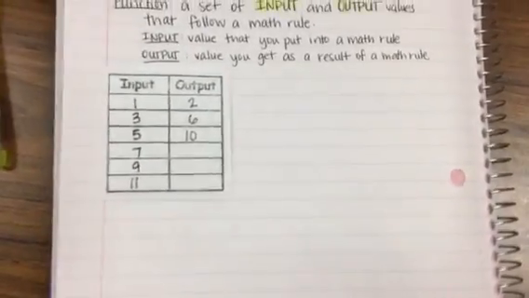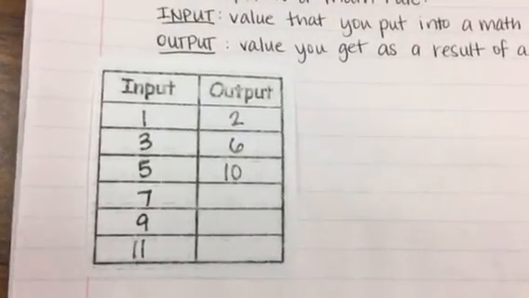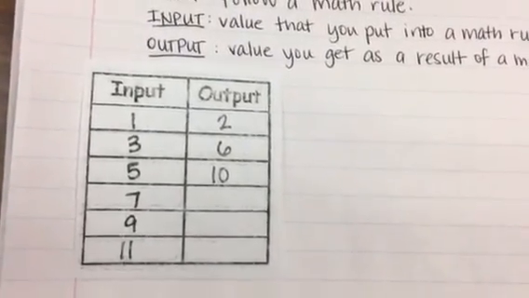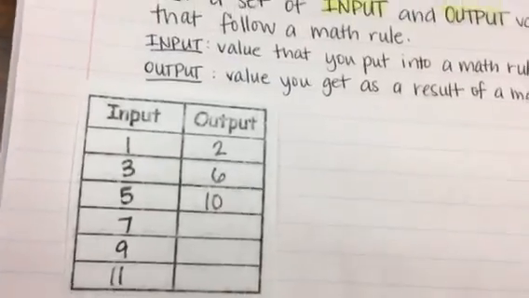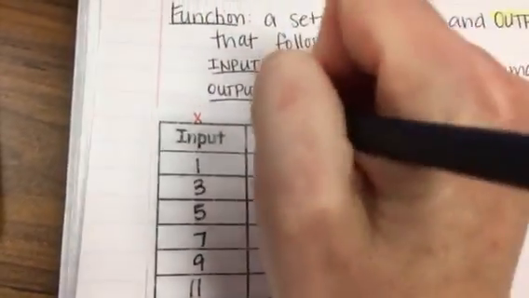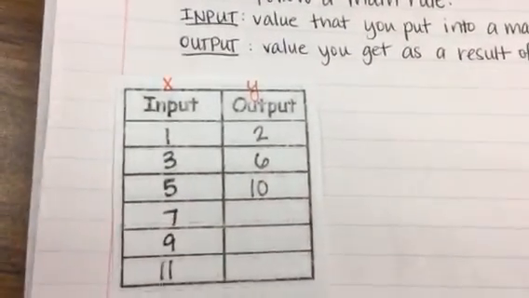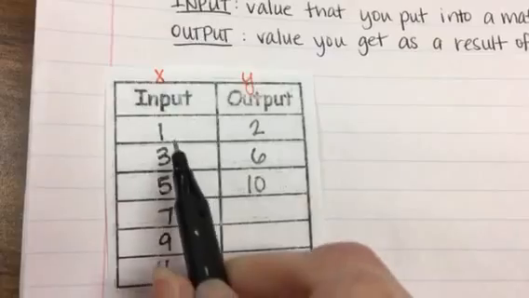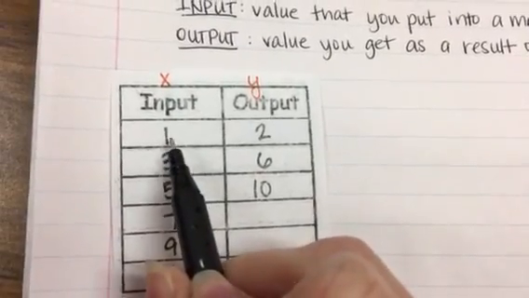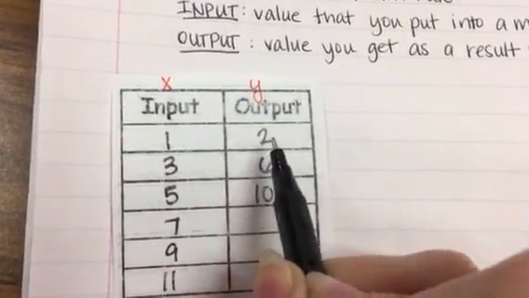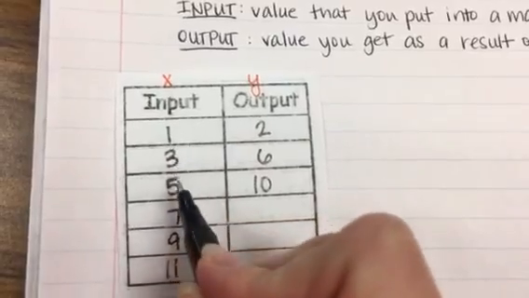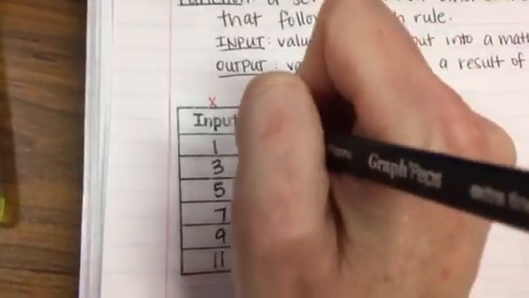And now what we're going to do is we're going to work through this input-output table. This is also called a function table. And we're going to try and see if we can figure out what's going on. Now let me remind you that the input can sometimes be labeled as your X, and your output can sometimes be labeled as your Y. So basically what we're trying to do is figure out what do we do to our X to get to our Y. We are not looking down the chart. We are trying to figure out how do we get from here to here.